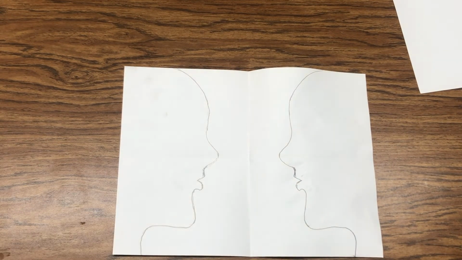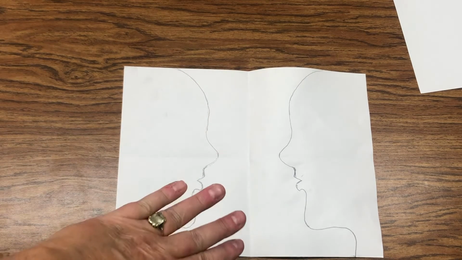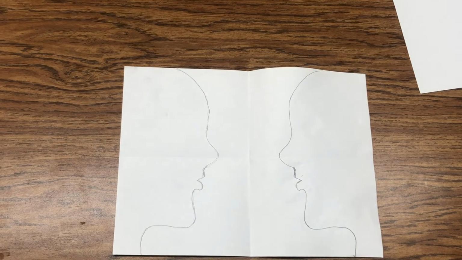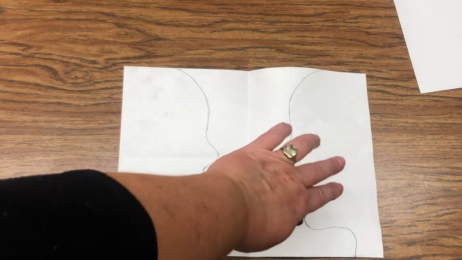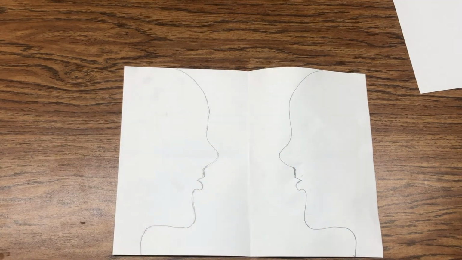Do you see a vase or do you see two faces? So now you have a decision to make. What's the positive space and what's the negative space? Is your vase going to be what you color? Is that the positive space? Or is the vase going to be the negative space and you're going to leave it white and color the faces? Well, you get to decide.